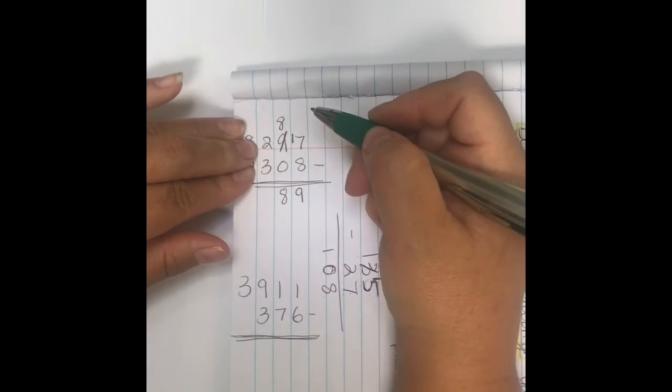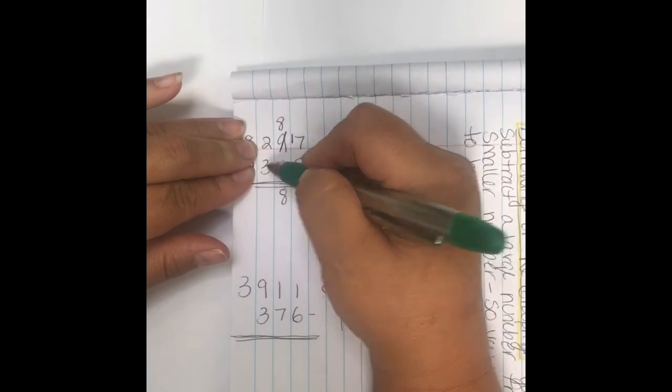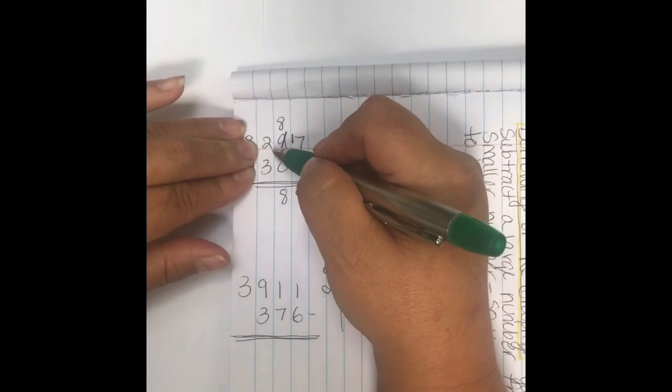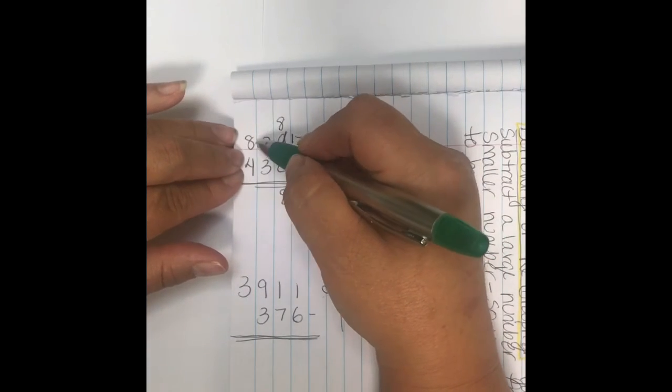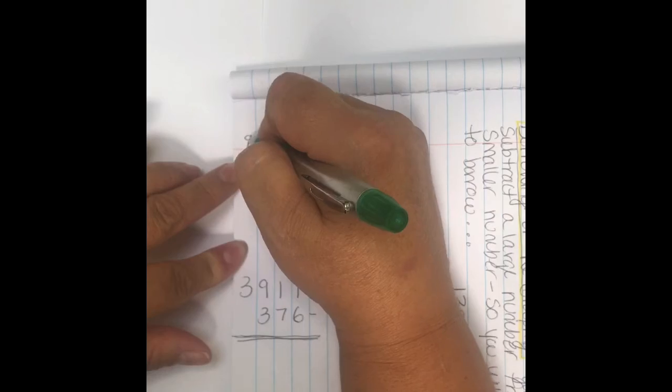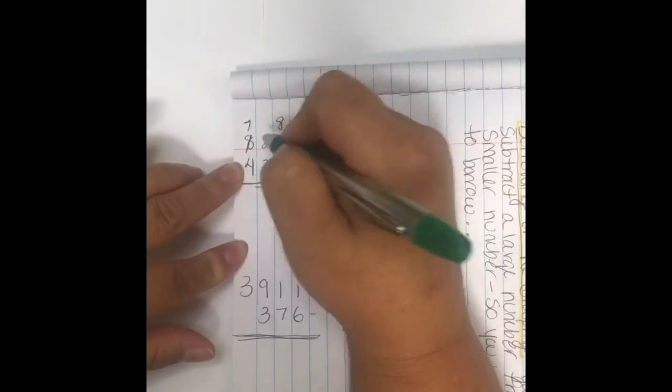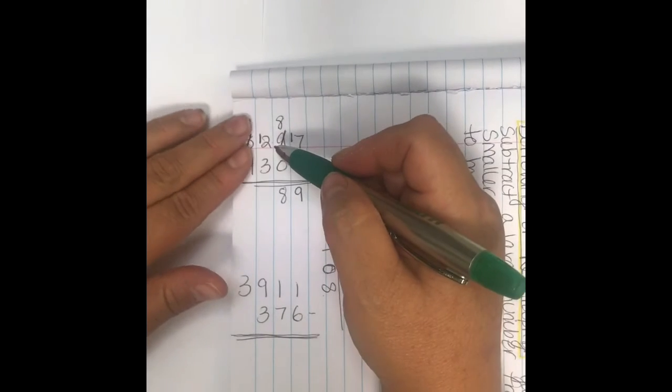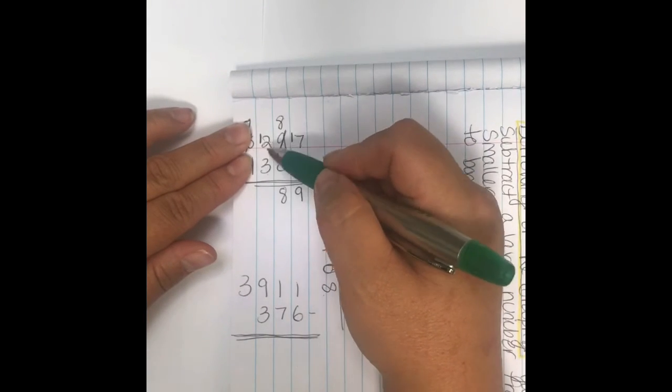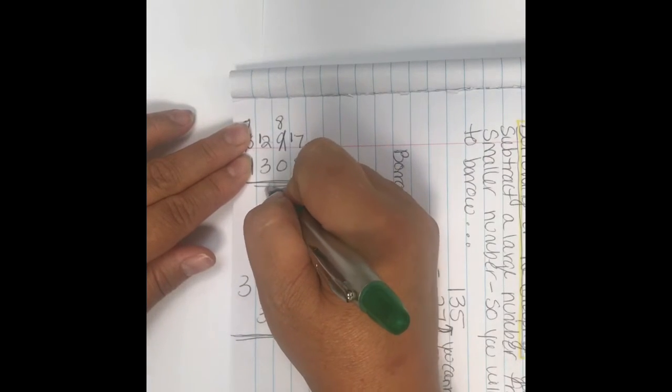3 minus 2, I can't do that. Or I'm sorry, 2 minus 3, I can't do that. I have to take away from a larger number. So I'm going to have to borrow next door. So my 8 now becomes a 7, and the 2 becomes a 12. Now I can take 3 away from 12, and that becomes 9.